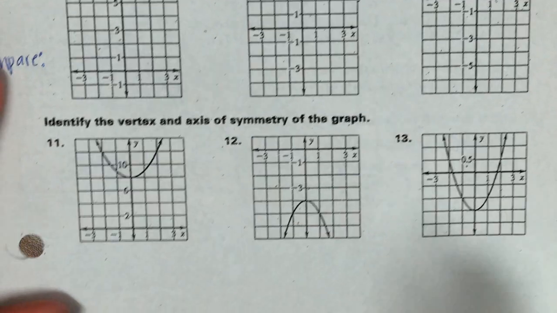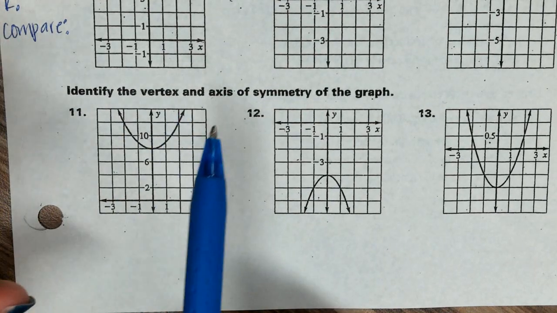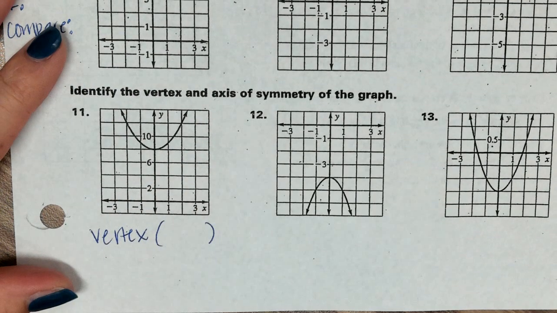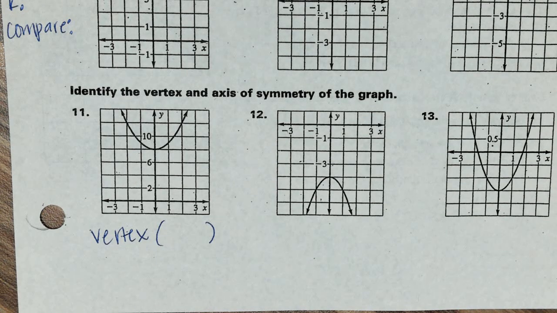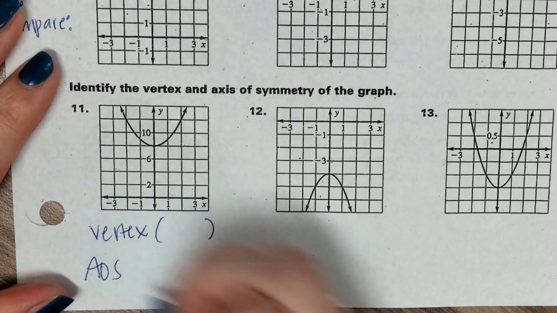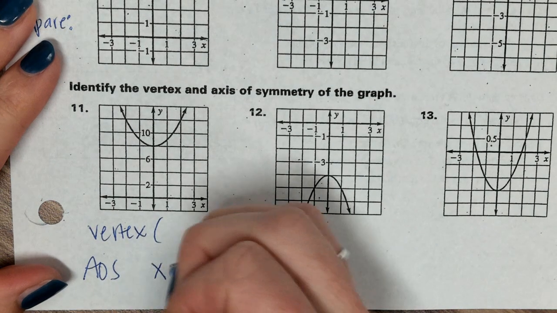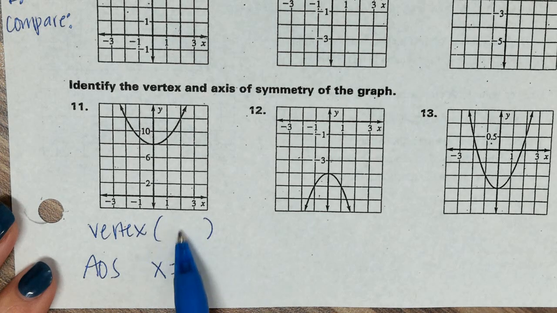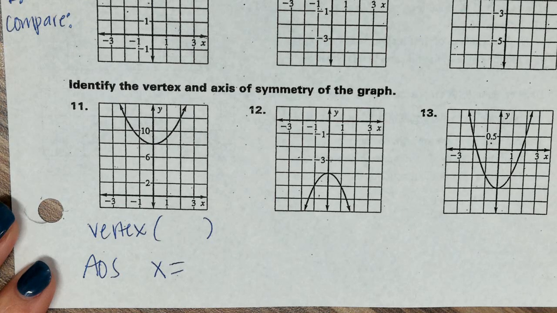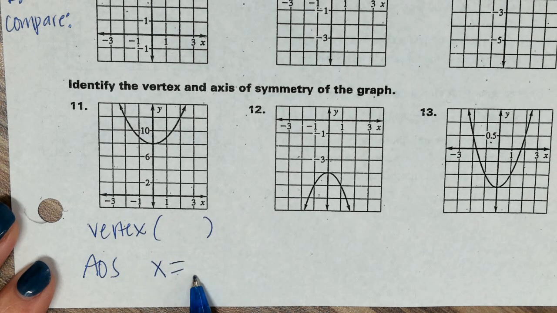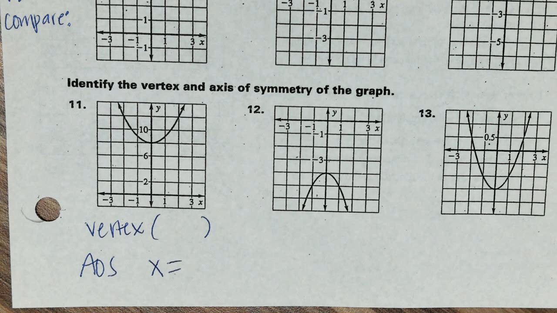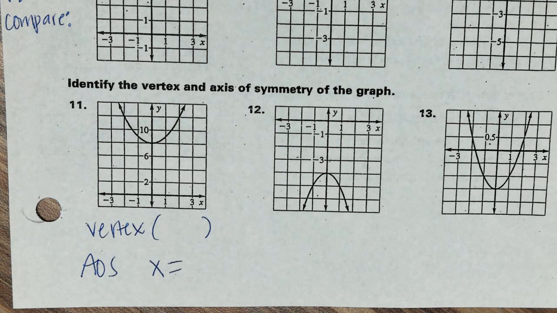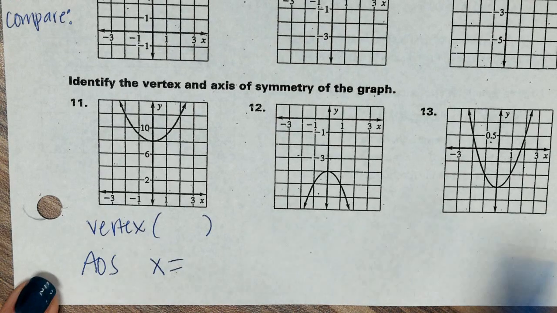Okay? On 11 through 13, you're going to identify the vertex and the axis of symmetry. The vertex is a coordinate, like 0, 0 or 0, 5. The axis of symmetry is an equation, x equals, and guys, are y'all ready for the trick? Whatever the x value is in the vertex, that's your axis of symmetry, x equals. So if it's 0, 10, it's x equals 0. If your vertex is at 2, 3, then your axis of symmetry is x equals 2. Whatever the x value is of the vertex, it's x equals that number. Okay, so that's what all three of these should look like.